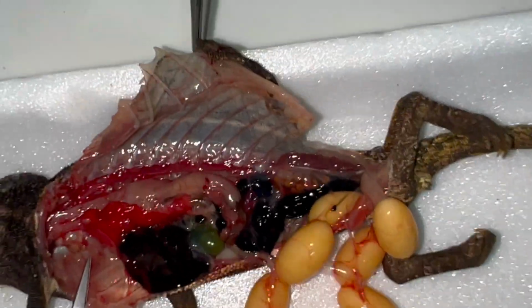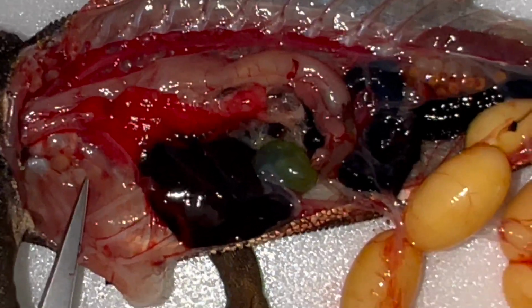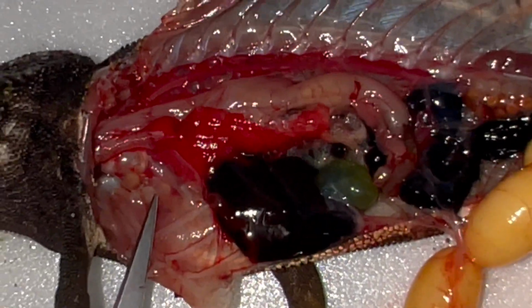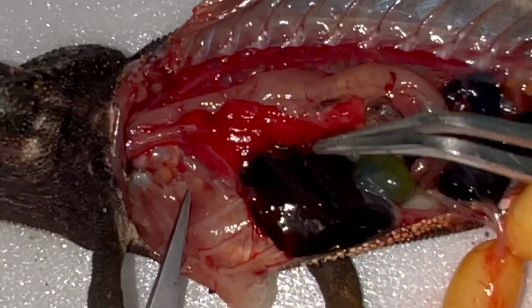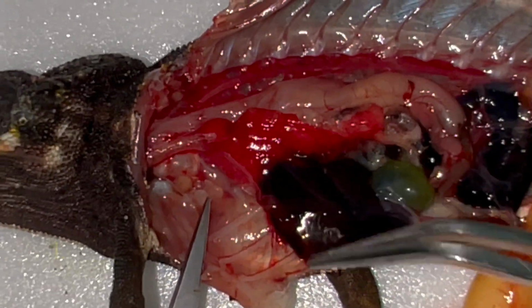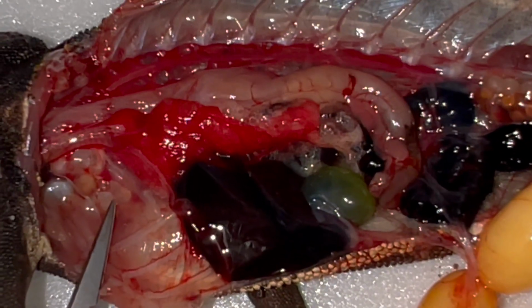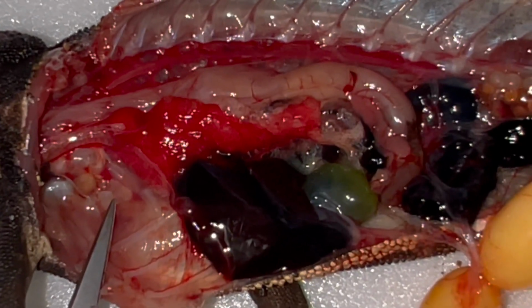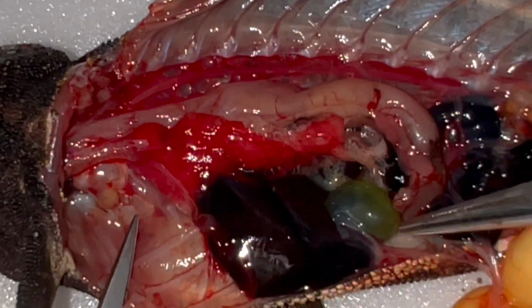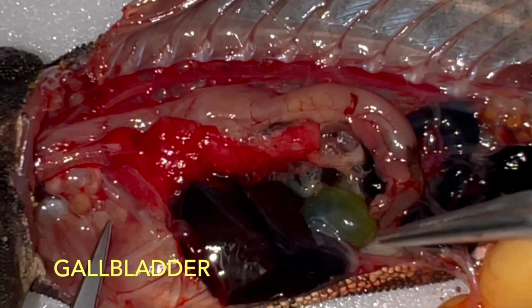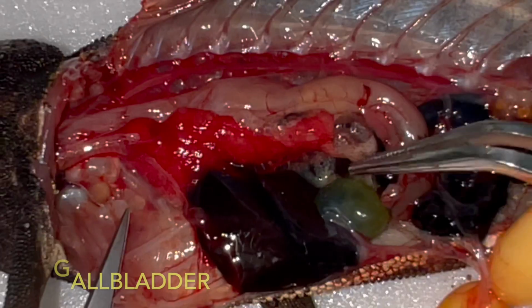Now, if you look at the inner organs, the big black organ which is visible here is the liver. It is in an absolutely healthy state. The liver is dark black, and this greenish structure here is actually a bladder.